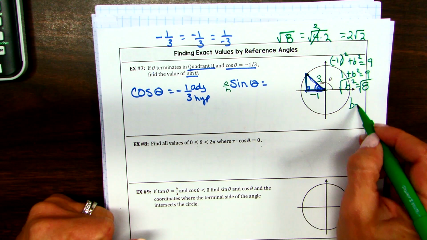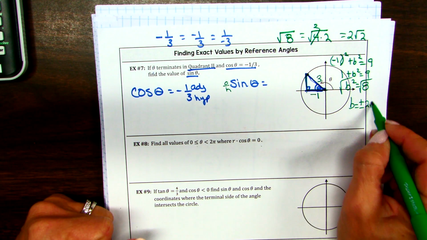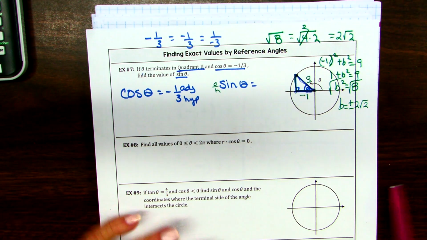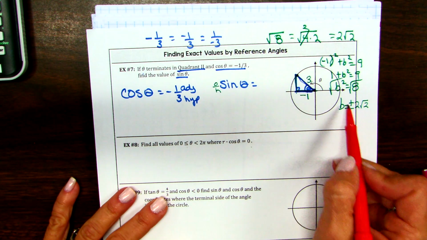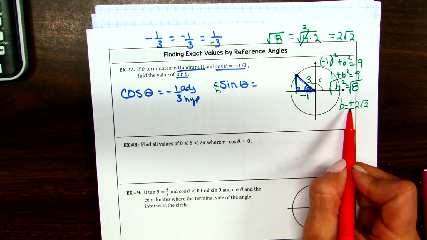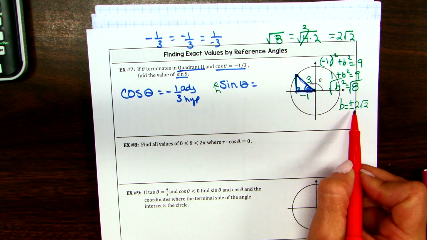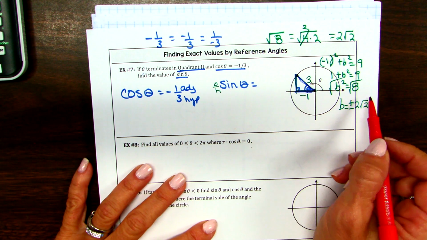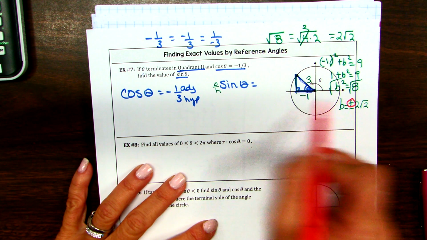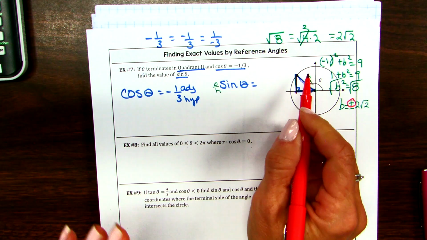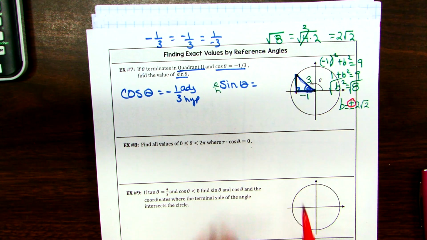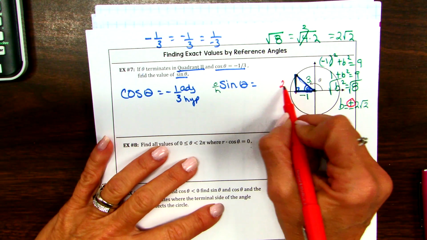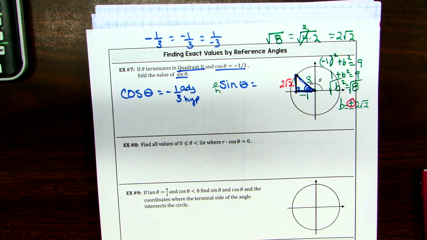So b is plus or minus 2 square roots of 2. So that's my opposite side. We have to decide if we're going to use the positive or the negative. Positive. How did you know, Michelle? We're just going up. So positive 2 square roots of 2, right? If we were going down, we'd do the negative.